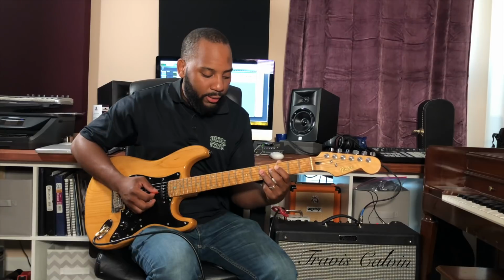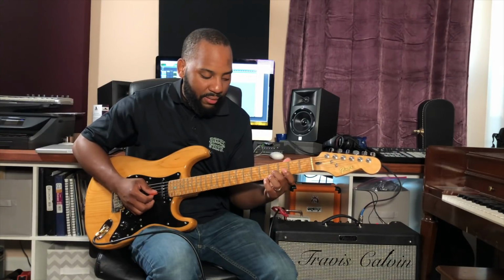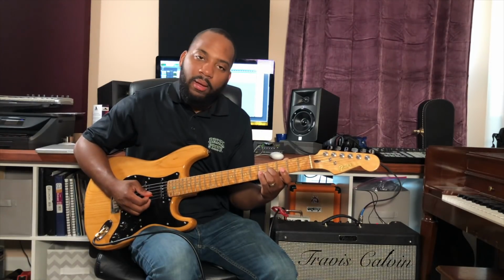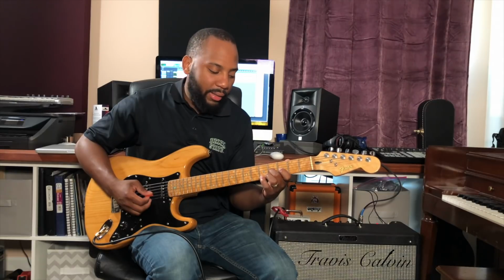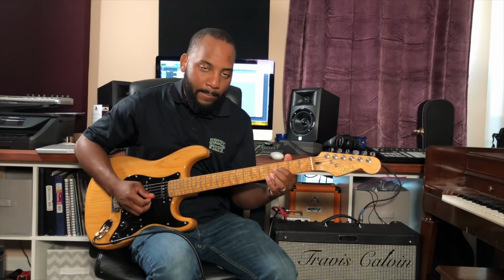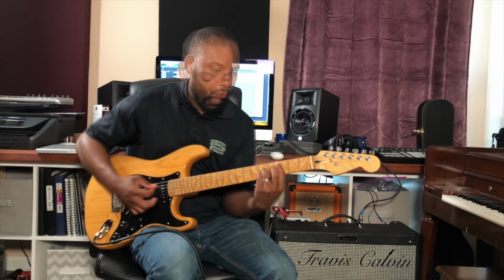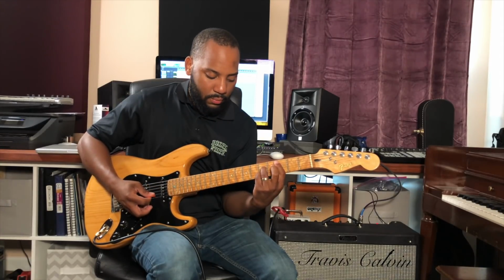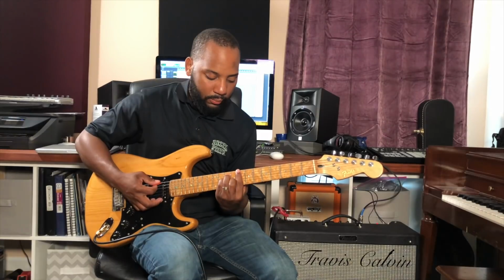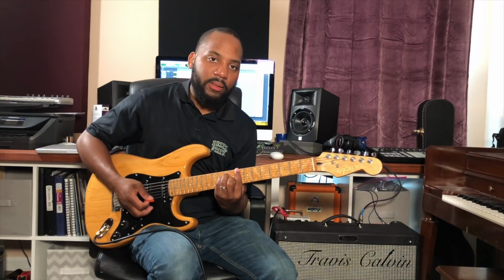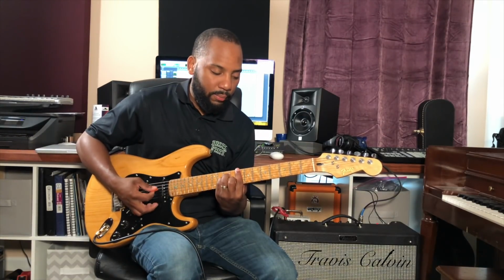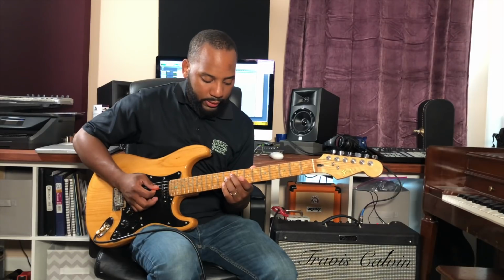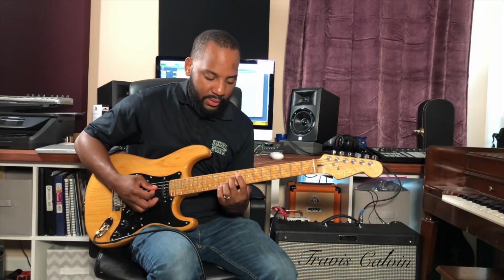Here's our 7. That's B, and now let's flat it. This is our full bar shape of the C. Here's our 7, and let's flat that.